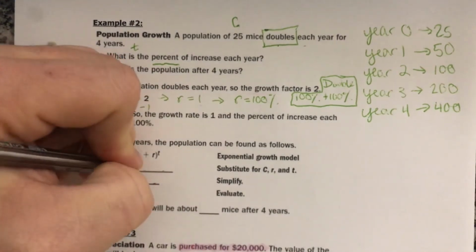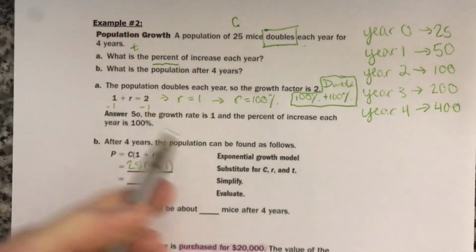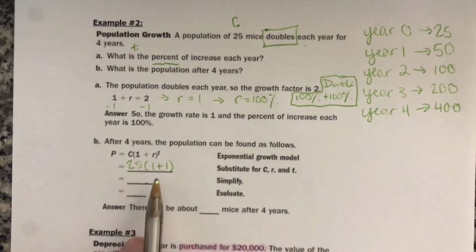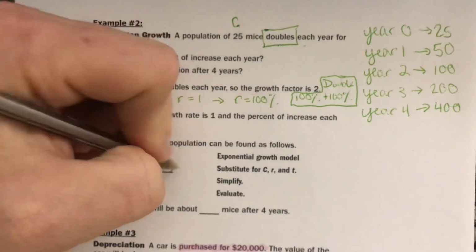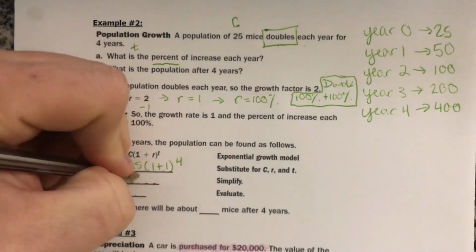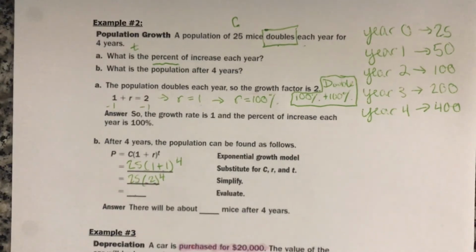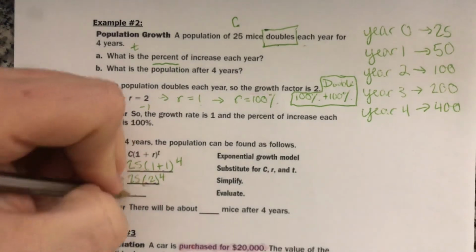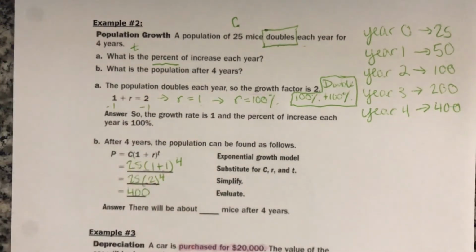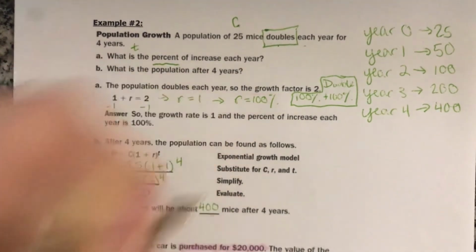C is 25 times 1 plus, we've just determined that r is 1. So 1 plus 1 to the t, which is 4. From there, we're just going to crunch some numbers. 25 times 2 to the 4. 2 to the 4th, that is 16. So 16 times 25 gives you 400. So after 4 years, there'll be about 400 mice.